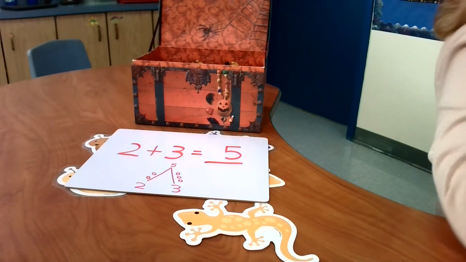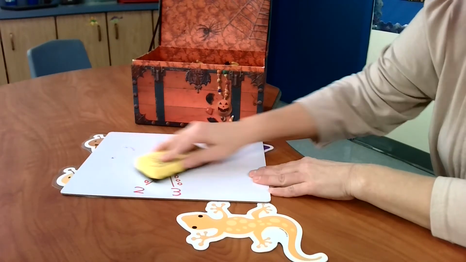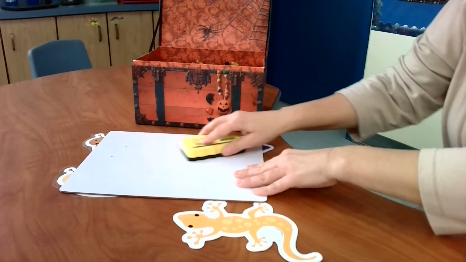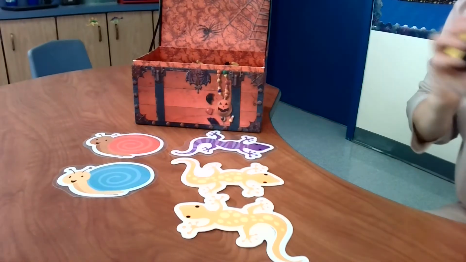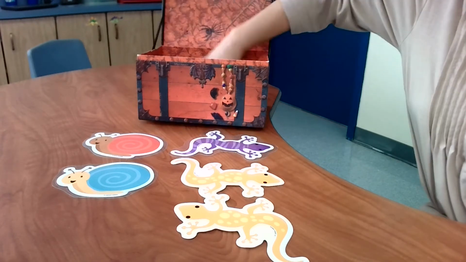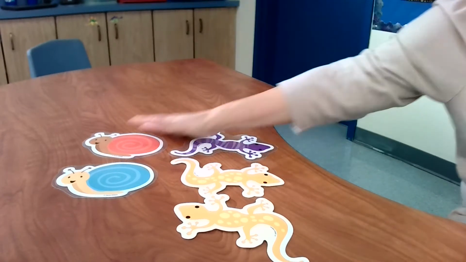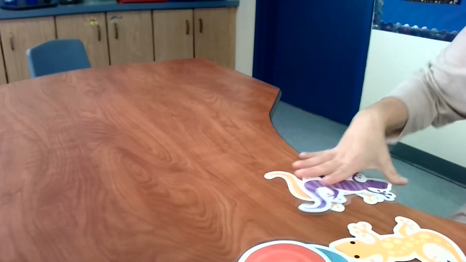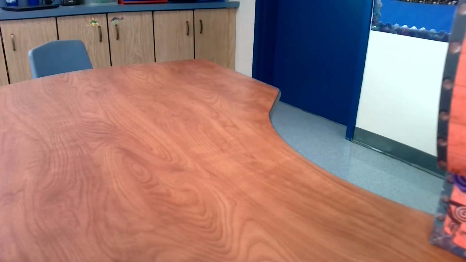This time, I'm going to put some objects that are more festive for the month of October in our trunk or treats. Okay, so hold on one second while I change this up, and then we'll turn these objects into a math problem as well. Show you in just a sec.